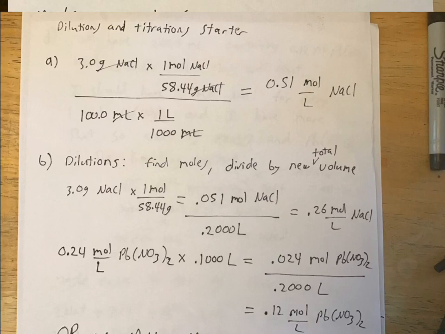That's where you have a certain amount of chemical in something. So you have a certain number of moles, but then usually you add water. So the moles don't change. So that's why the steps are find moles and then divide by the new volume to get the new concentration.